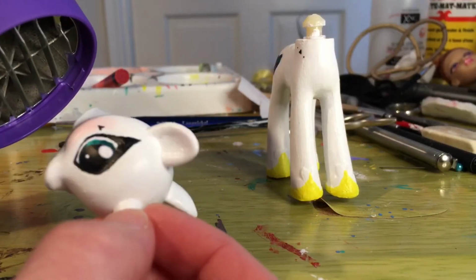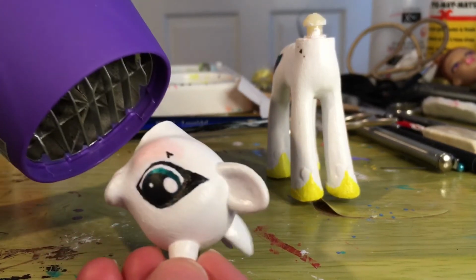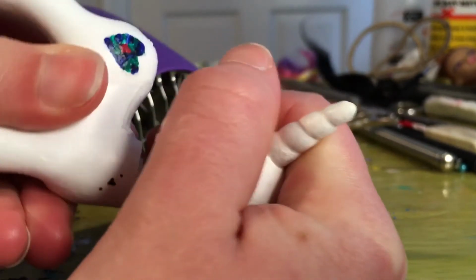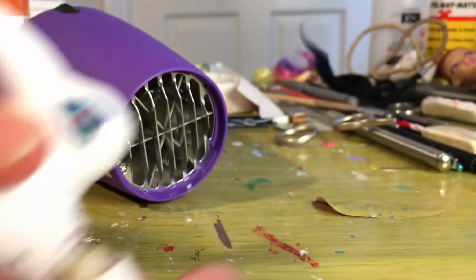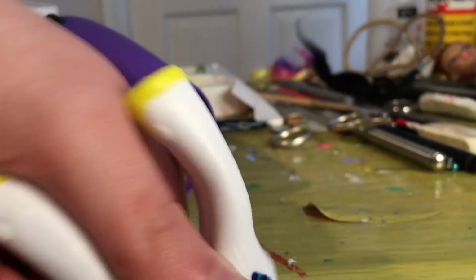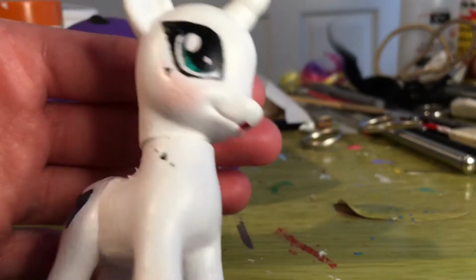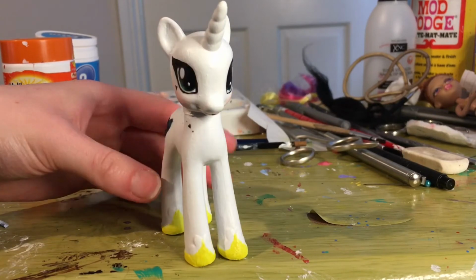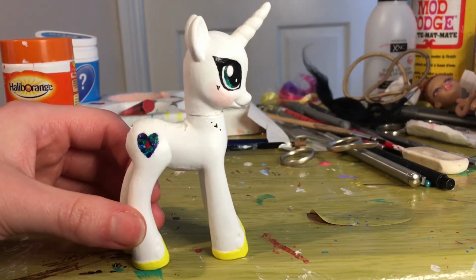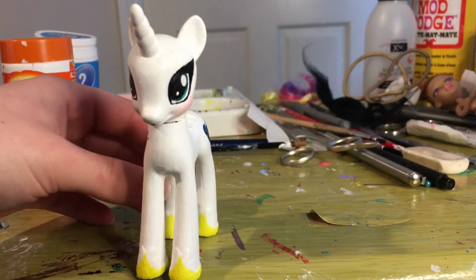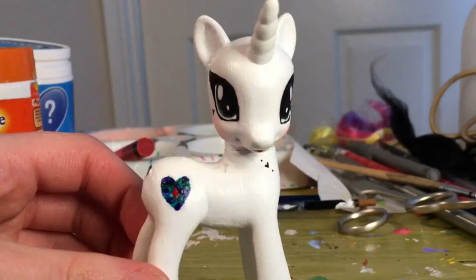Now I'm going back in with the hairdryer to soften up the head a bit and the neck hole, so I can gently ease it onto the neck plug. Unfortunately I didn't manage to capture it on camera, but it did successfully work, so yay! So now this is what they look like. Now I'm going to fit them up with a main wig and a tail wig, and then we will see the final result.